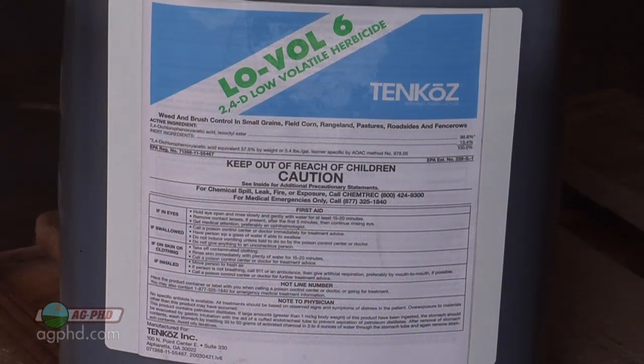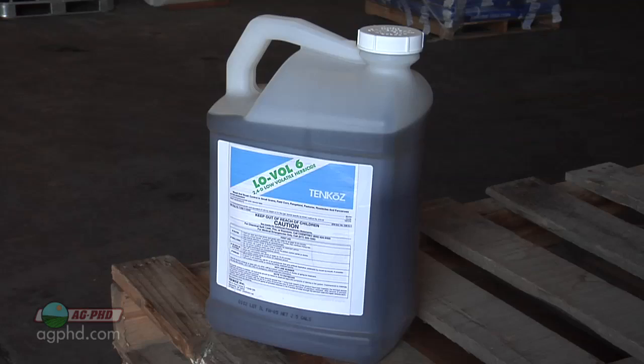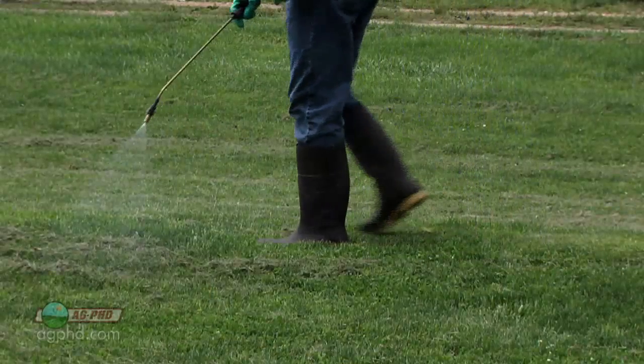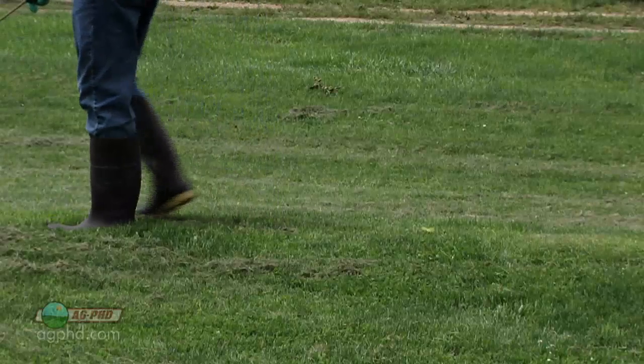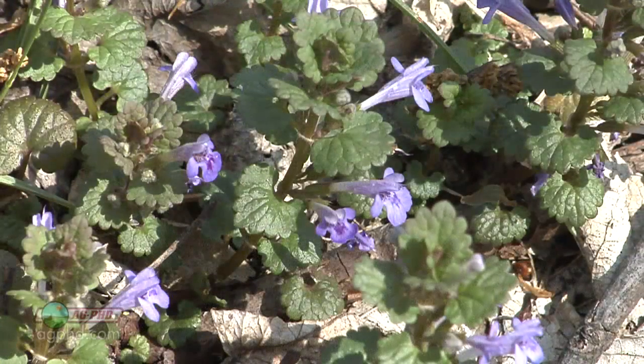Now, the other thing you can do if you don't want to kill your lawn off, which most people don't, is just spray 2,4-D, the highest labeled rate possible, and spray it multiple times throughout the year. If you do 2 or 3 applications through your growing season, you're going to significantly knock back the Creeping Charlie, and hopefully within a couple years, you can wipe it out.